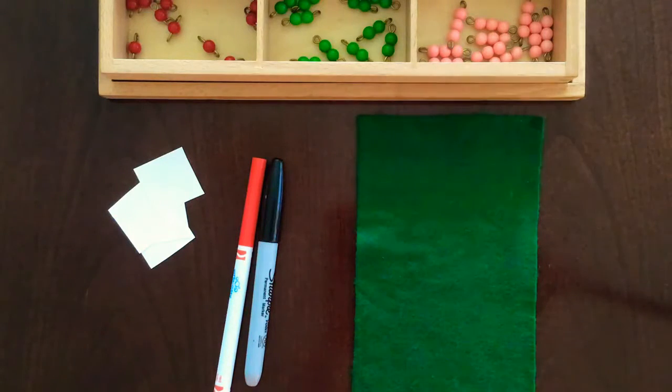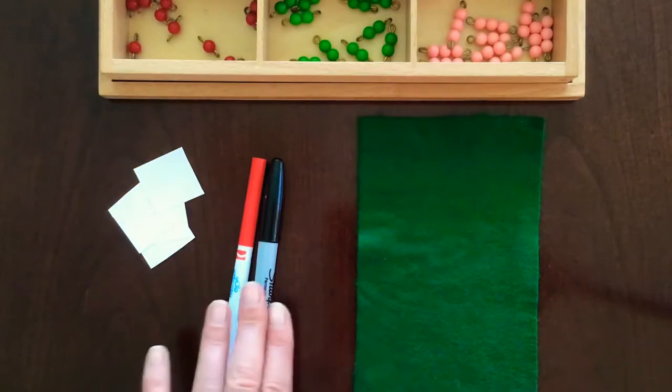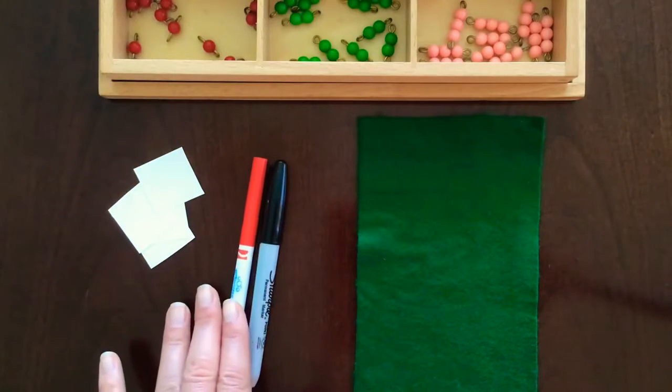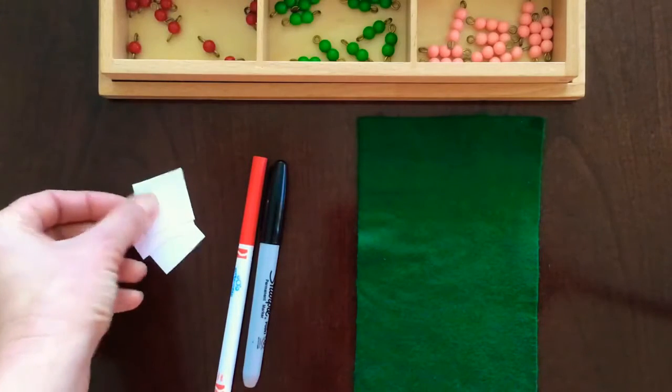Today I'm going to show you how to multiply by 10. I have my beads, felt, a black marker, a red marker, and these little squares of paper to write on, but you could also just write in a notebook.